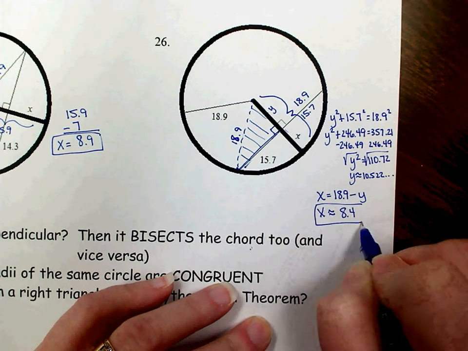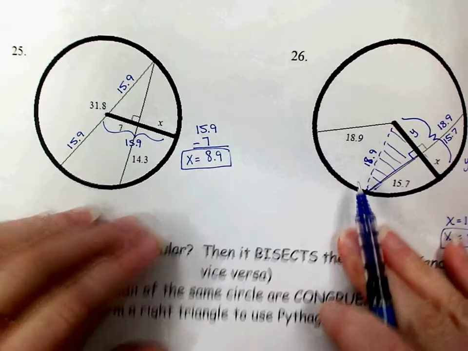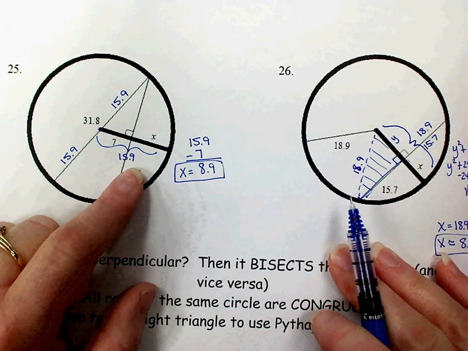And we got it approximately to be 8.4. So always look to see if you can use a right triangle, but be careful, you might not need a right triangle. It might be as easy as a problem like this.